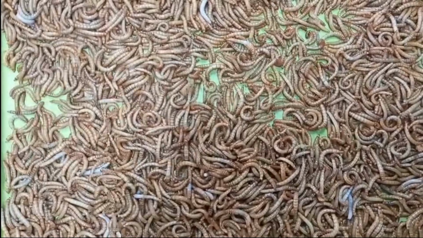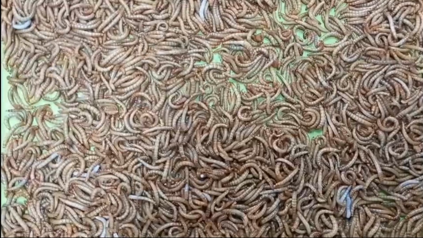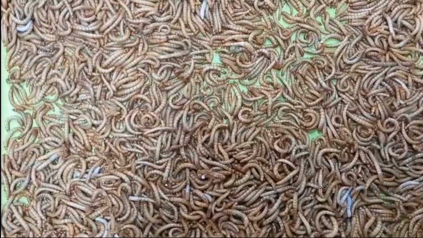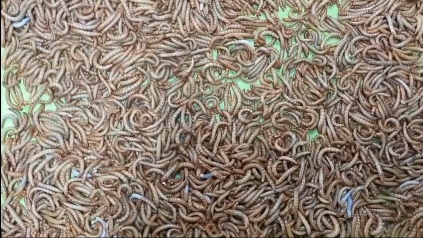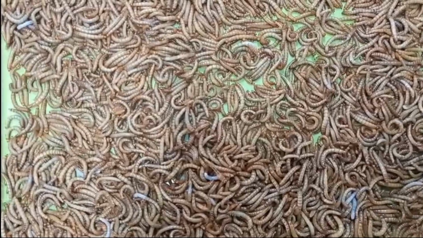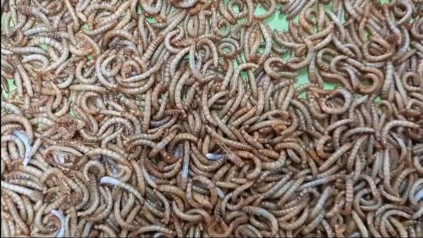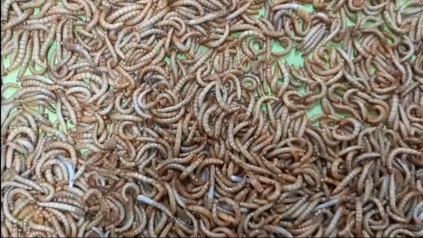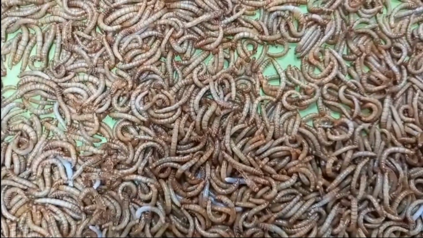4. Habitat. In the wild, mealworm larvae can be found in various environments, including stored grains, decaying wood, leaf litter, and compost. They are known for their adaptability and can thrive in a wide range of conditions. 5. Behavior. Mealworm larvae are generally nocturnal, being more active at night. They tend to burrow into substrates, such as grain or sawdust, for shelter and protection during the day.